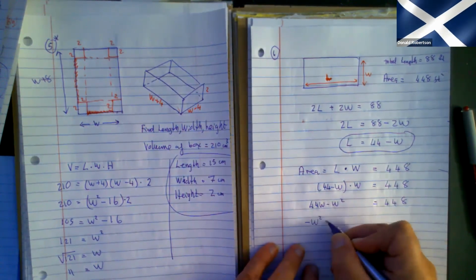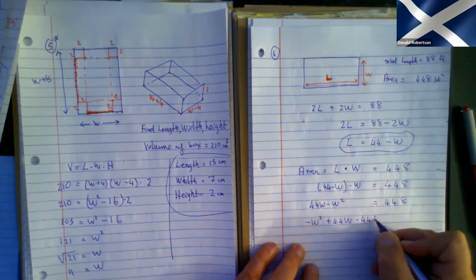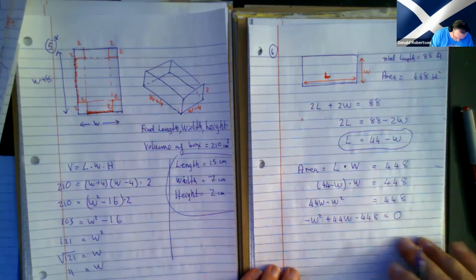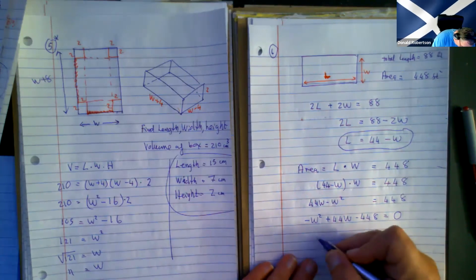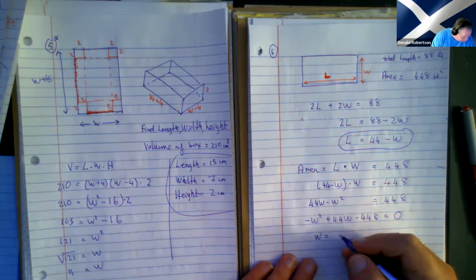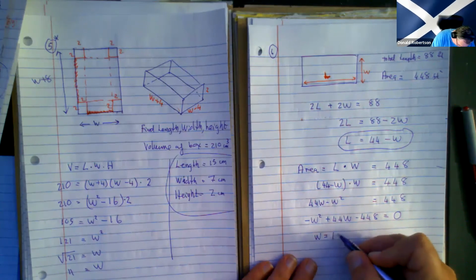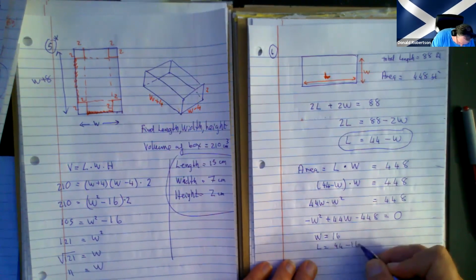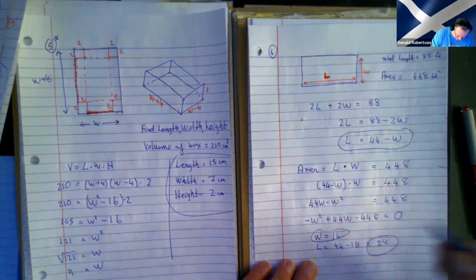If you subtract 448 from both sides, you now have a quadratic equation. And you can solve that by factoring if you want to. You can solve it by the quadratic formula. When you do it, you will find out that W ends up being 16, and that the length, which is 44 take away 16, ends up being 28. And so the width is 16 and the length is 28. And that's the end of that question.